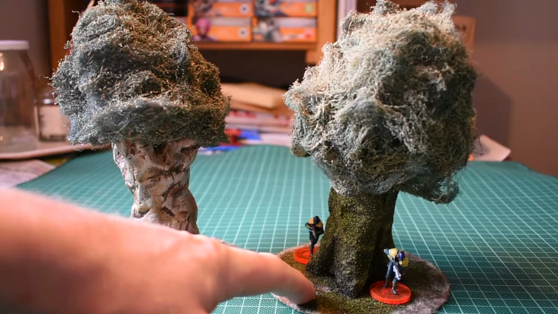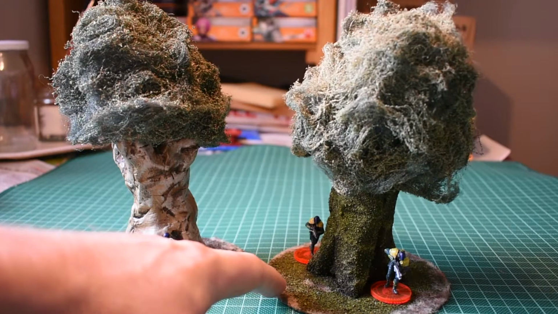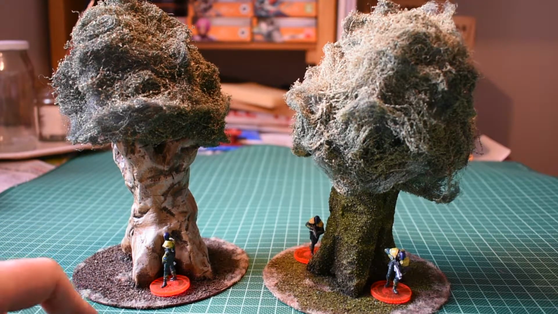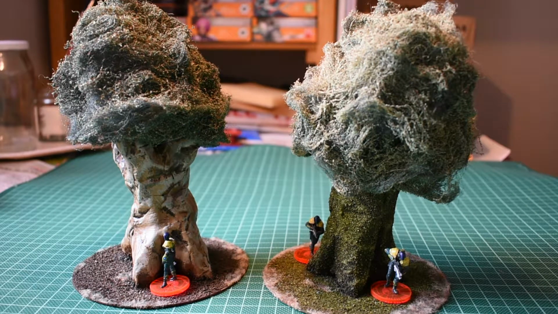They are just based on circular CDs. In hindsight, I'm not sure that's the best idea ever. Too regular, but then again, if I can break up the edges, maybe that's okay. And on this one, I was thinking about doing maybe some small shrubs around the edges. Again, I want it to feel like real terrain, but I don't want to block in around the base too much.